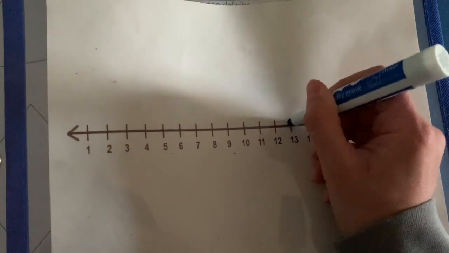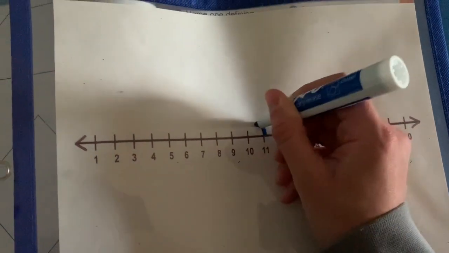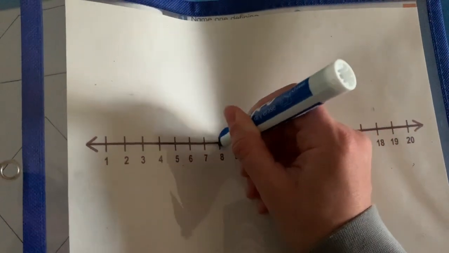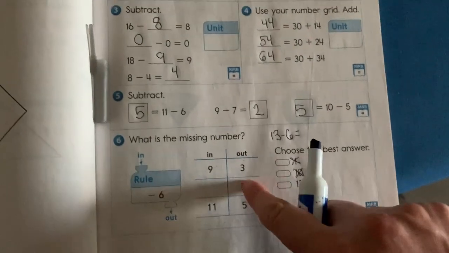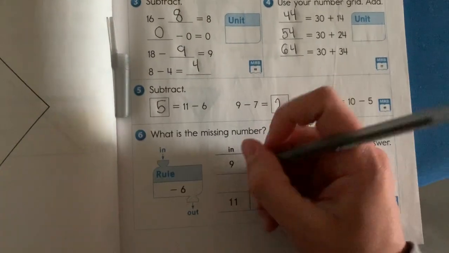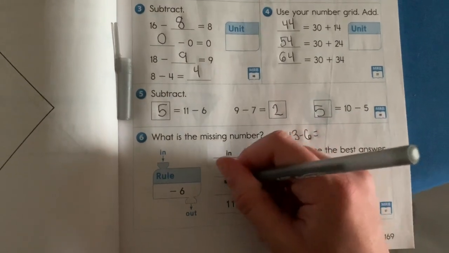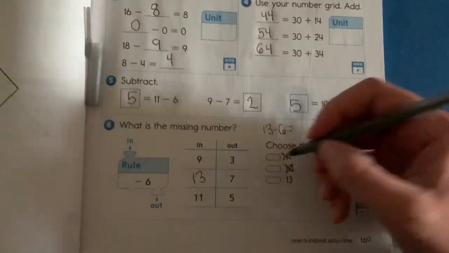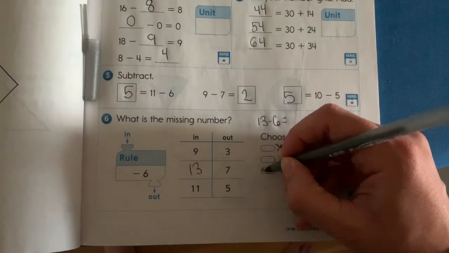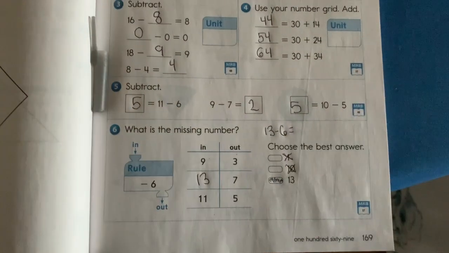13, take away 6. 3, 4, 5, 6, 7. And that's the answer there. So I know I'm going to put 13 in to get 7 out. And I'm going to shade the box with the right answer.